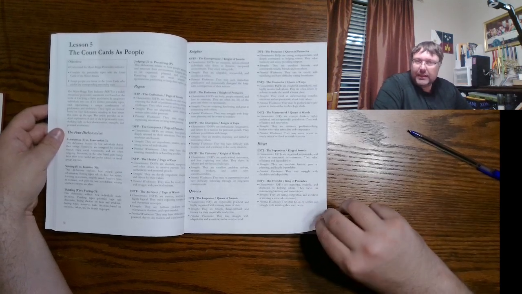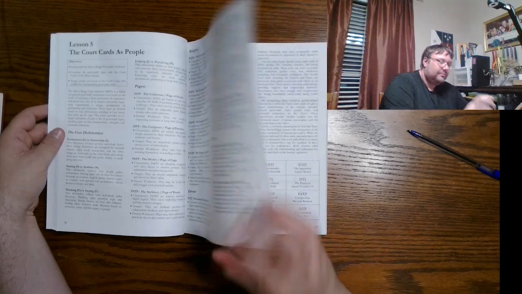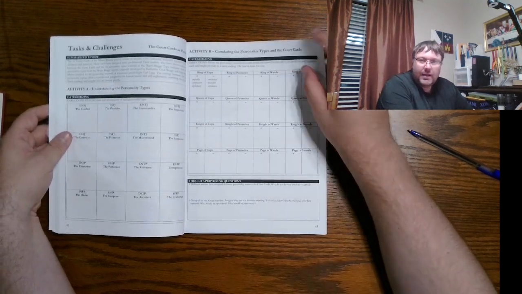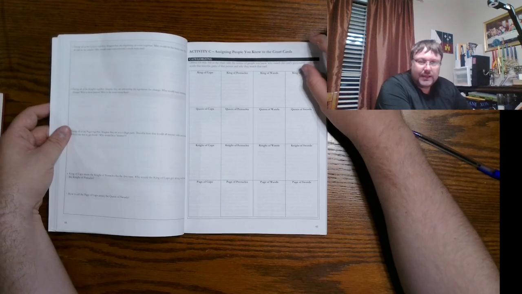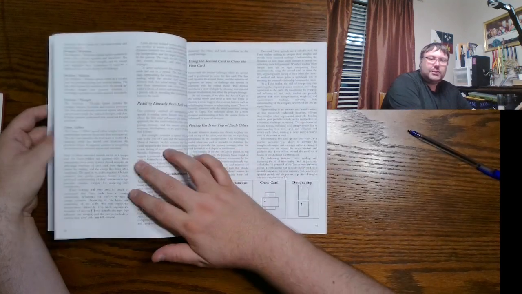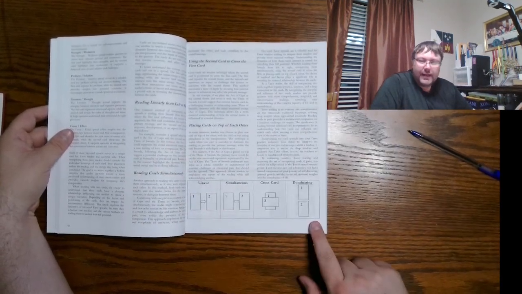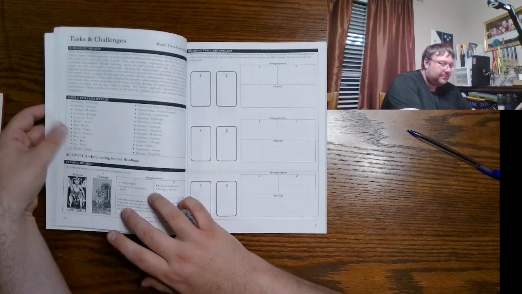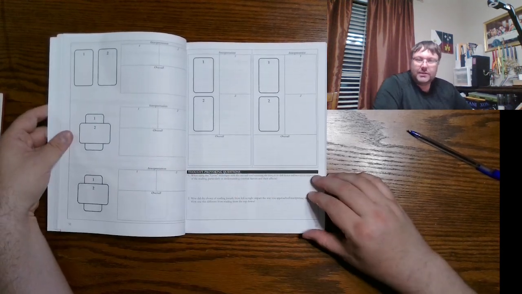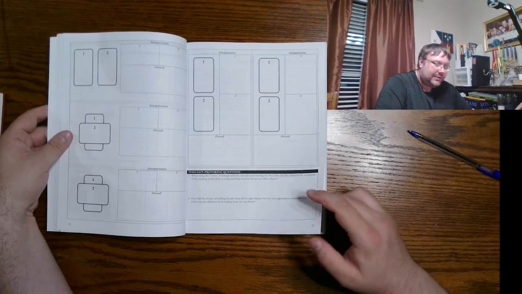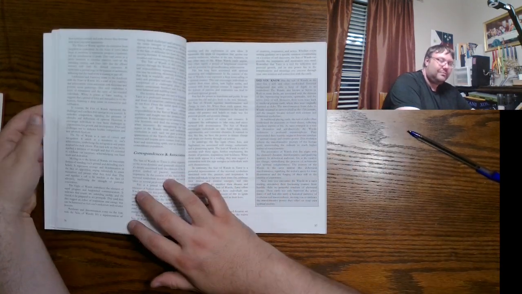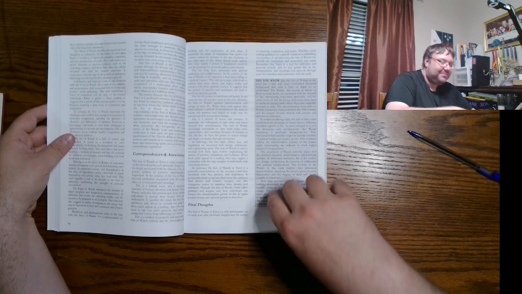This is one of my favorites, looking at the core cards as people. But as you can see, this book is packed with information and lots of activities to really get you to understand the tarot. This right here is just about understanding 2 card readings, understanding different layouts, and how energies work. Here's just sample readings that you're going to perform for yourself. Evaluate yourself. Another "Did you know" section.